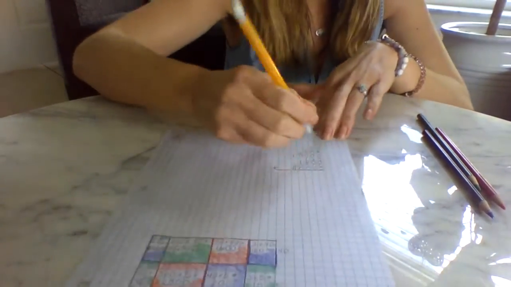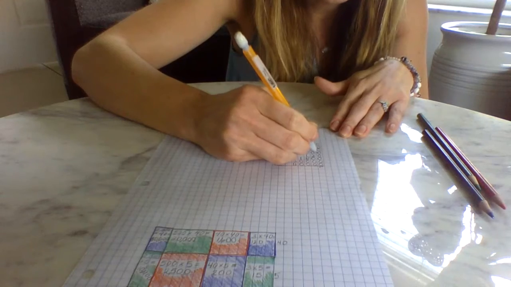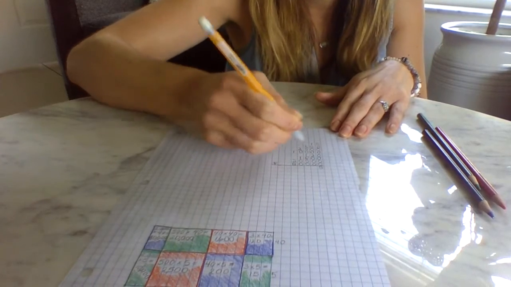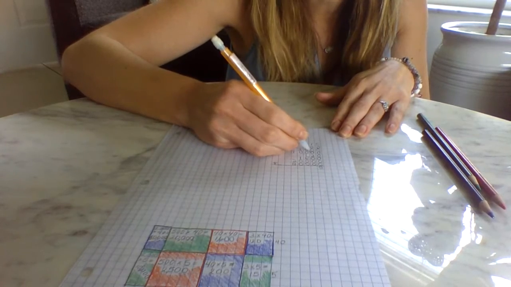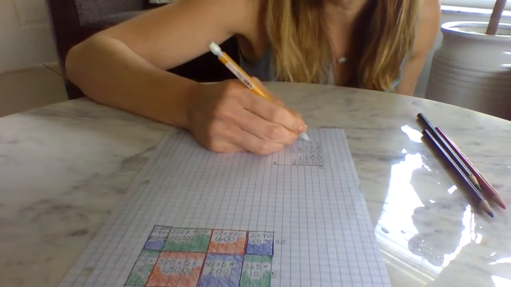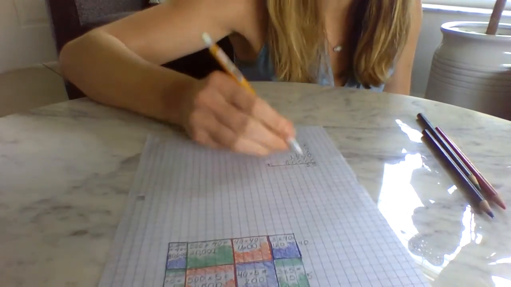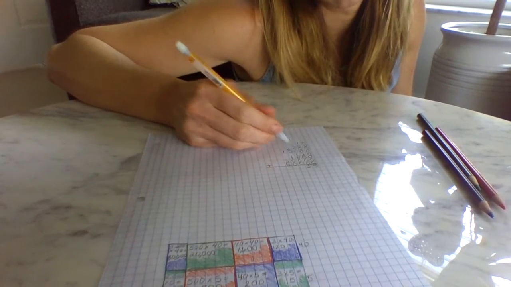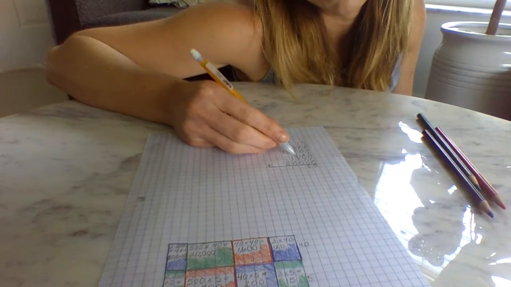So 5 plus 0 plus 0 plus 0 plus 0 plus 0 plus 0 plus 0 is 5. 1 plus 0 plus 0 plus 0. You can just ignore the zeros really. So it's going to be 1 plus 2 is 3. How many hundreds? 2 plus 5 plus 1 plus 6. 5, 6, 7, 8, 9, 10, 11, 12, 13, 14.